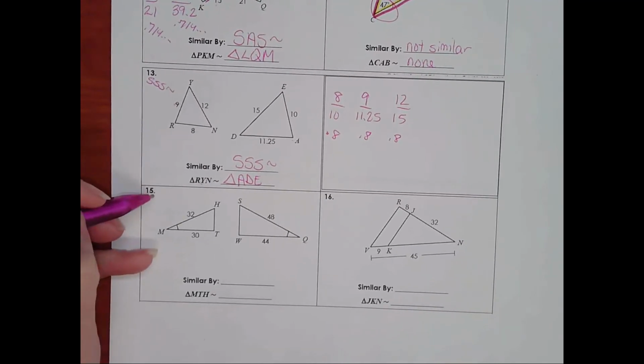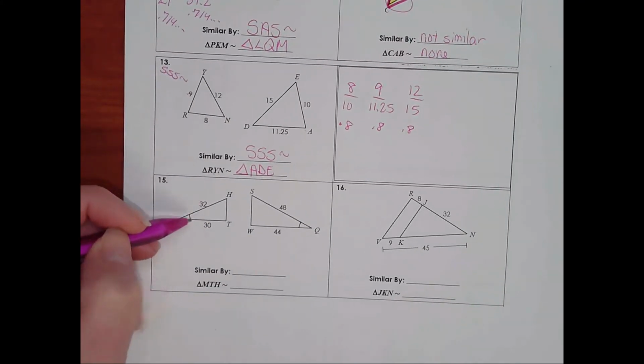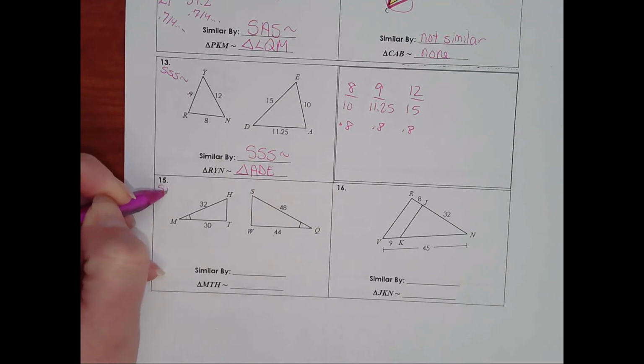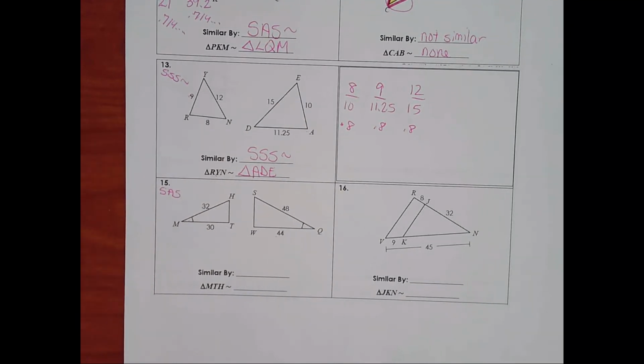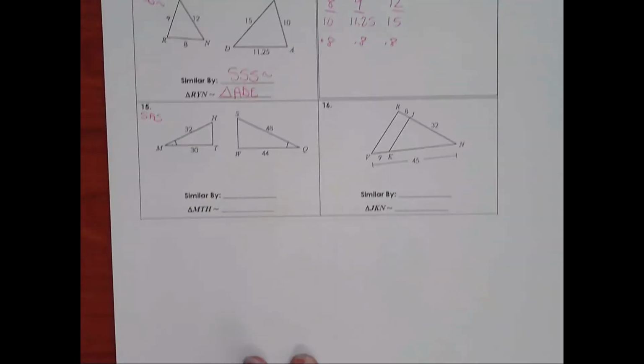For 15, we have 2 sides and an angle, so we're going to try for side angle side. Again, you can't just jump to it, you've got to set up your fractions.